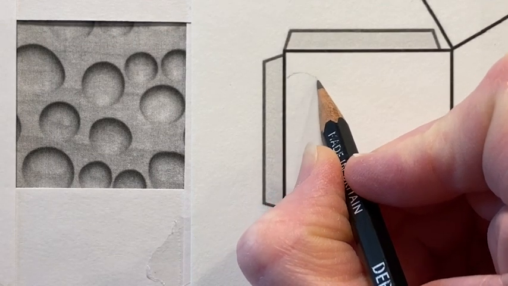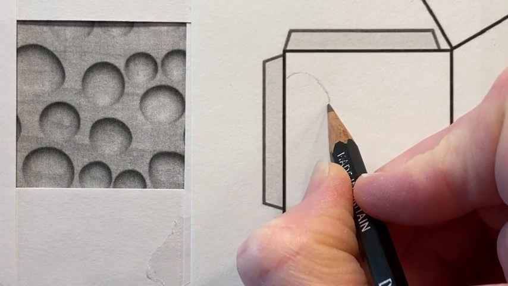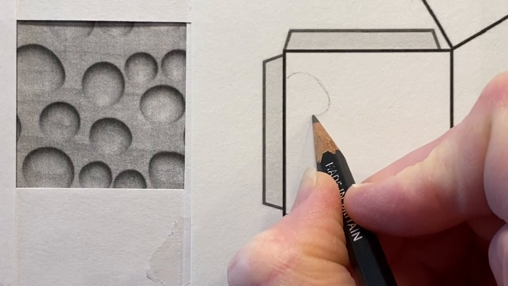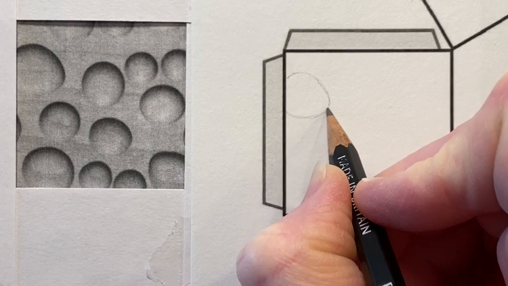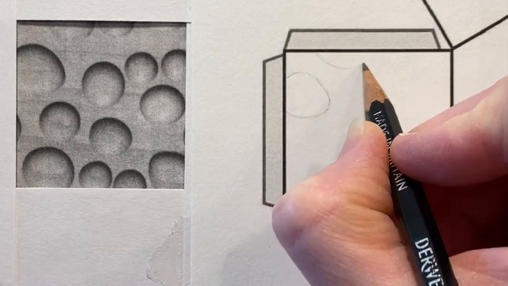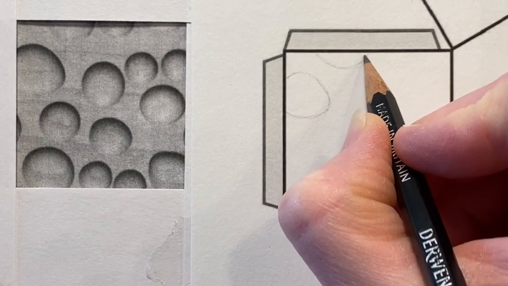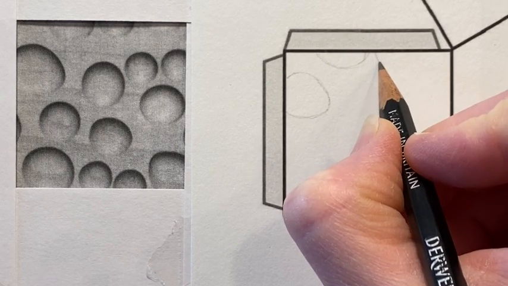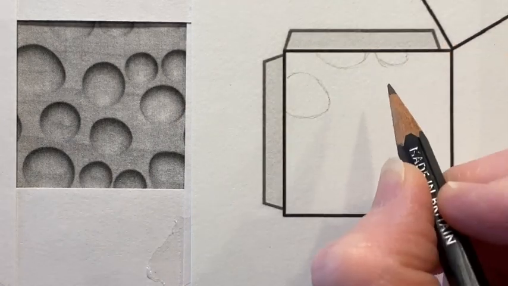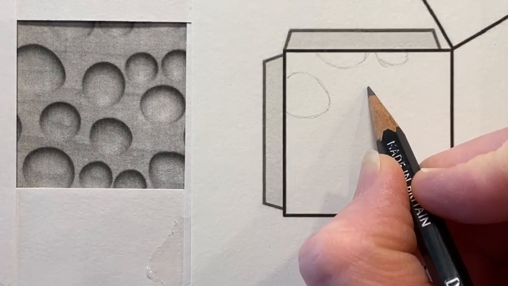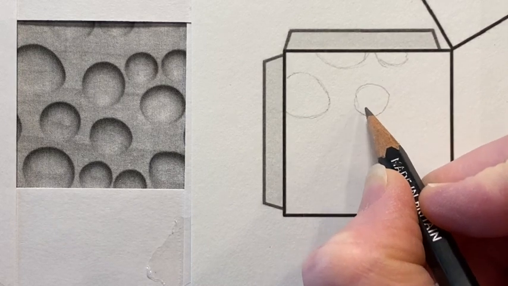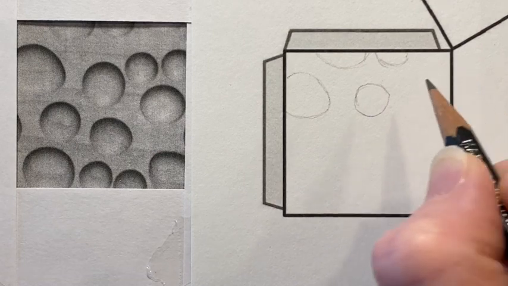I'm starting out this drawing by getting an accurate placement of the shapes and the contour lines. I'm noticing that several of these circles look more organic in shape, but there are some that are pretty circular. I'm also paying close attention to the positive space, the circles, and the negative space, the background. I want to make sure that everything lines up exactly the way that I see it in the photo.